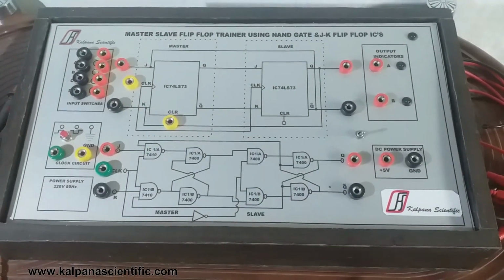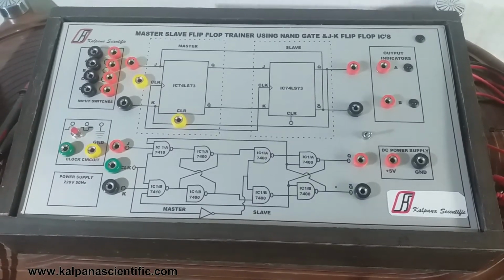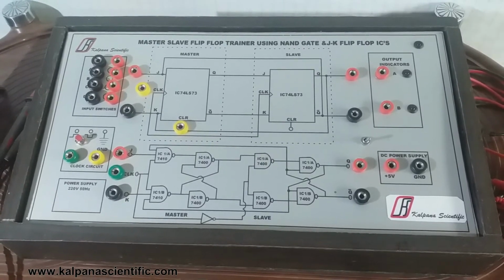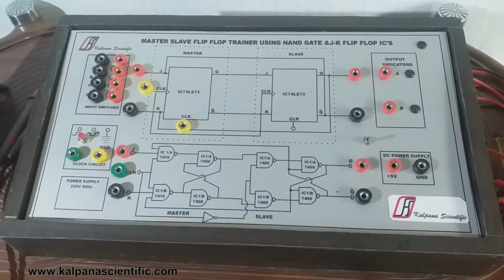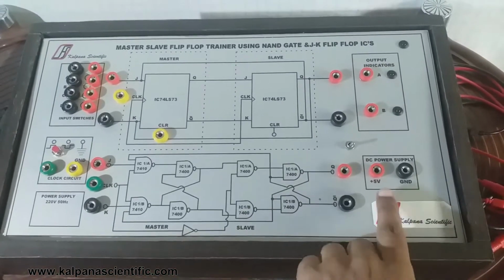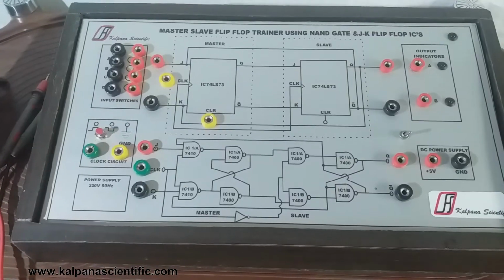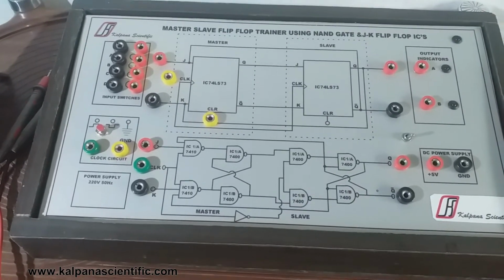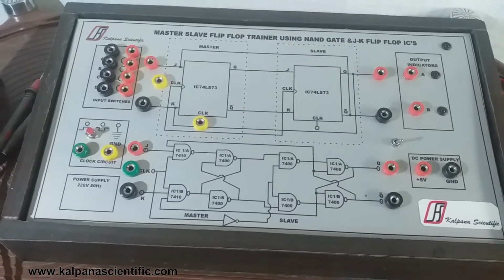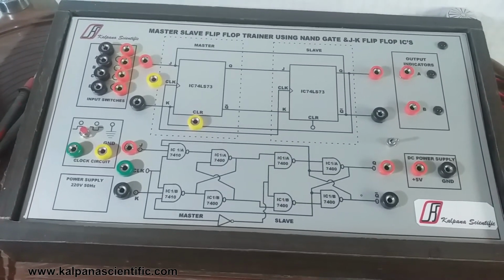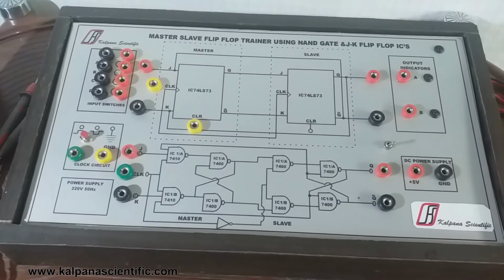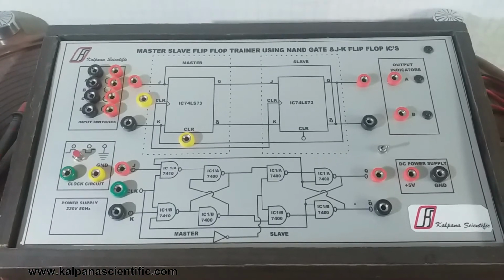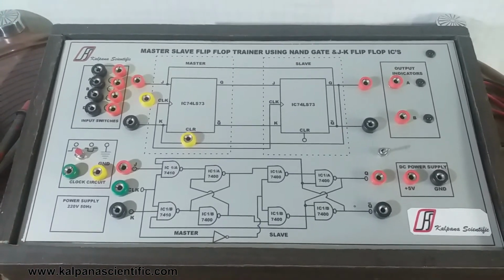The next section is power supply section. In this section, a 5 volt DC supply will be generated, which can be accessed through red and black terminal. The master slave flip-flop using JK flip-flop IC section is placed at the top middle portion of the trainer kit. This section can be connected by toggling the inbuilt switch in upper direction. In this section, a master slave flip-flop is constructed using JK flip-flop IC.